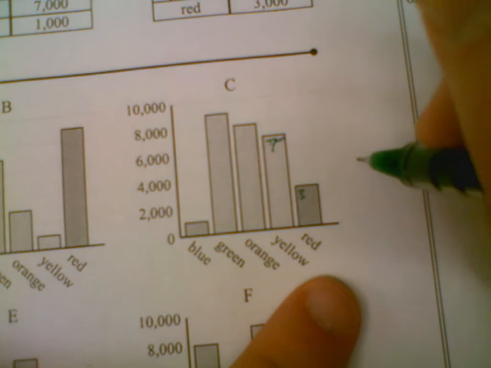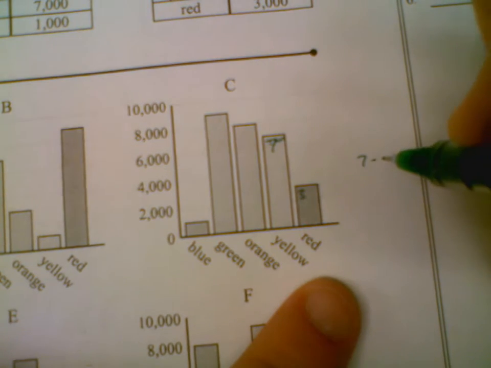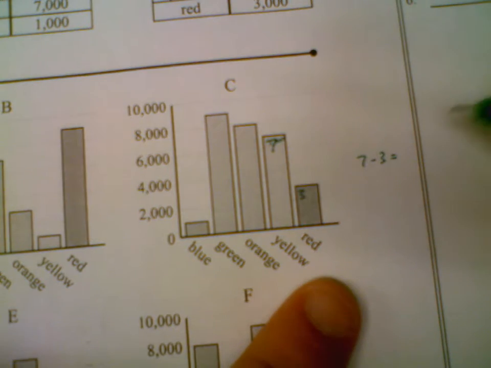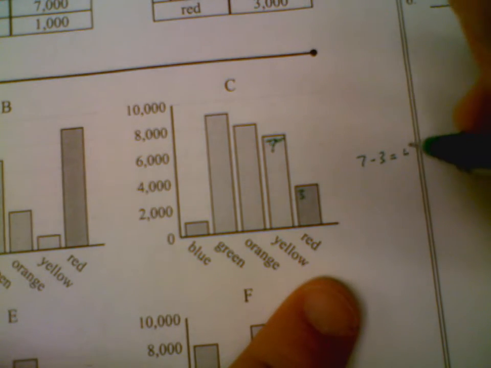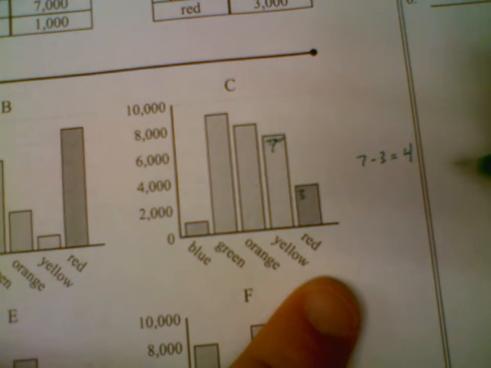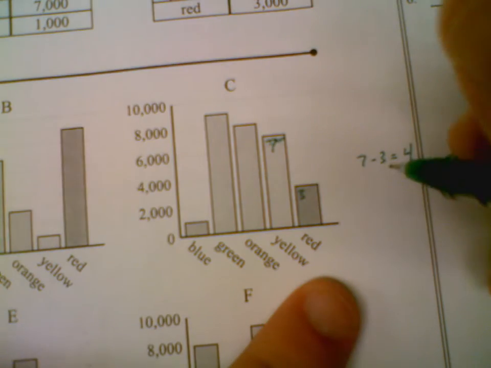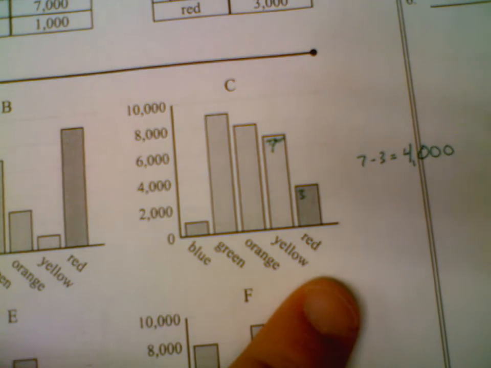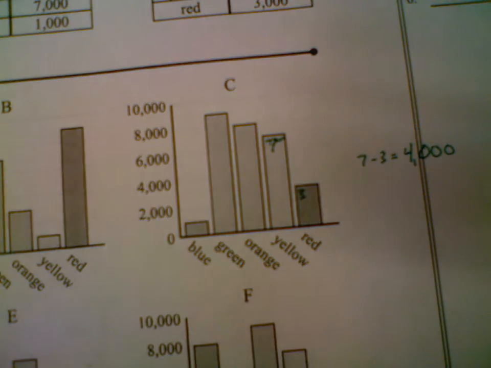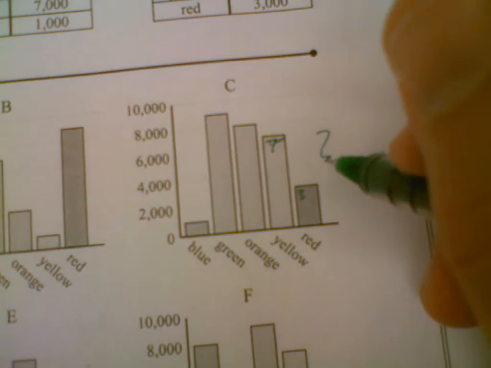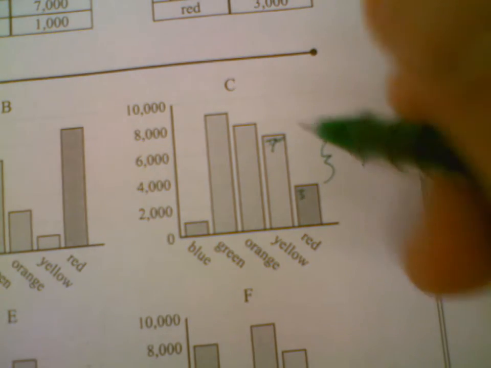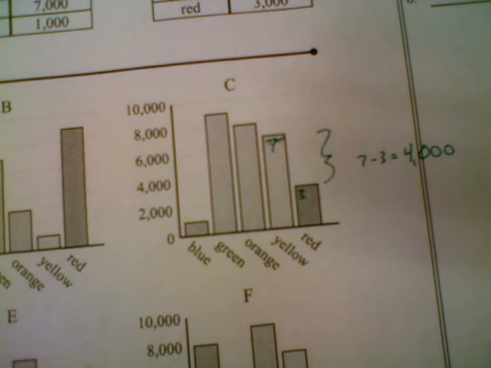Well, more usually means subtract, so I could do 7,000 minus 3,000. 7 minus 3 is 4. But I'm not talking about 7 and 3, I'm talking about 4. We're talking about 1,000, so the answer is 4,000, okay? So that would actually be the difference from this one to this one.